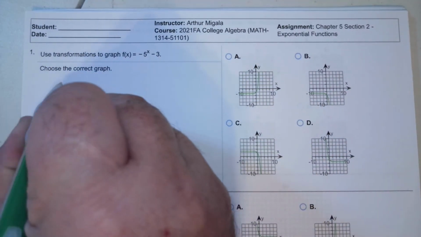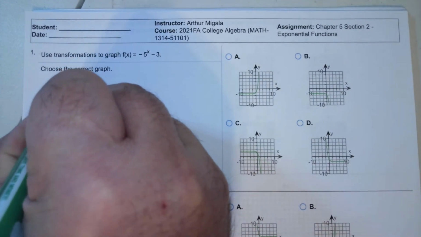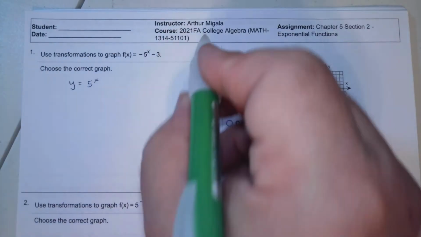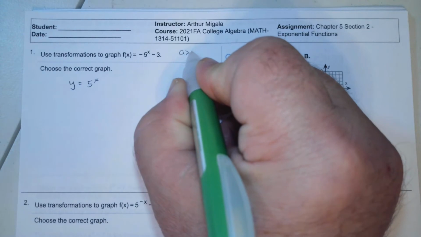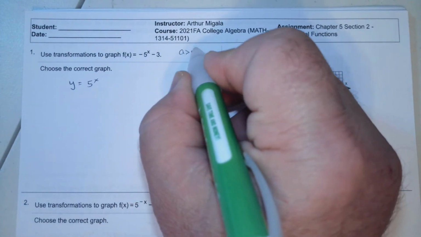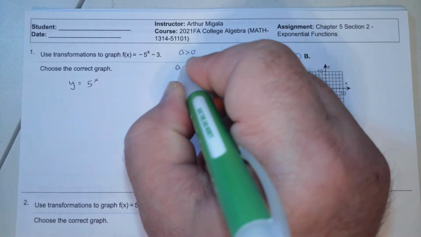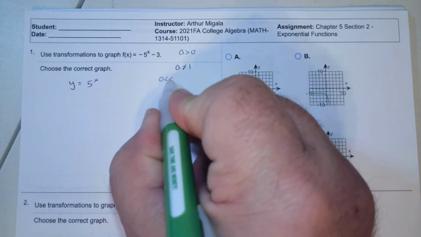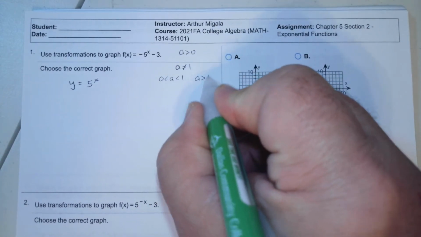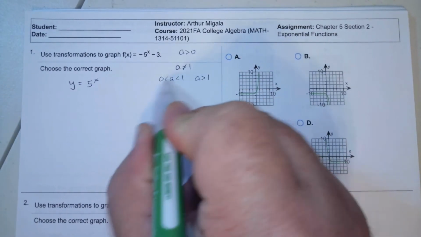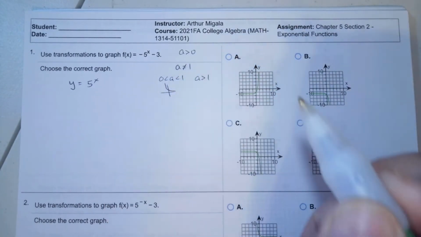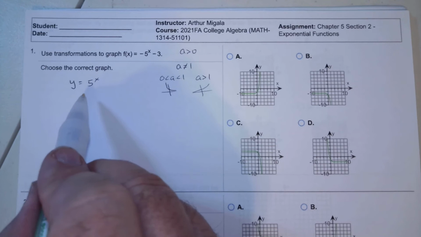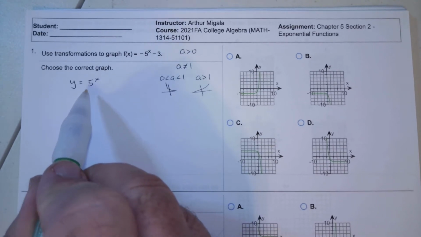Alright, so let's look at this. Using transformation, the original function is 5^x. Remember the two conditions: A has to be greater than 0, positive, and A cannot equal 1. If A is between 0 and 1, it's a decreasing function. If it's greater than 1, it's an increasing function. So this is an increasing function to begin with.